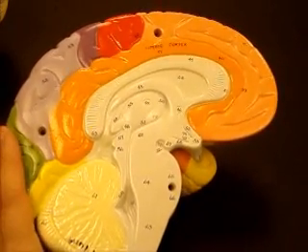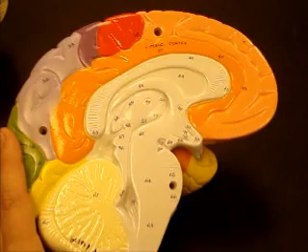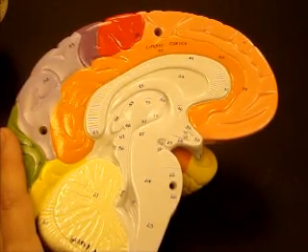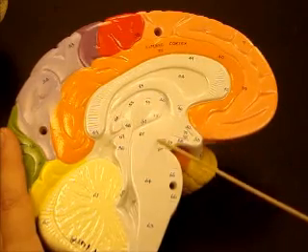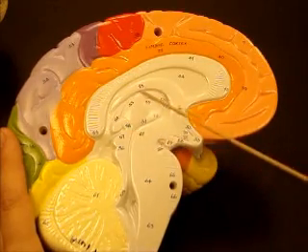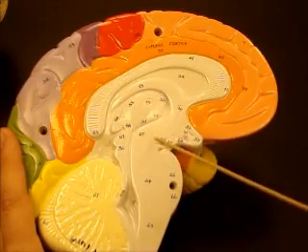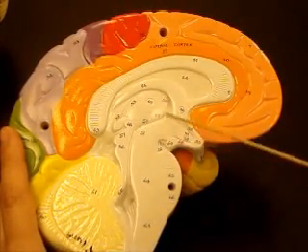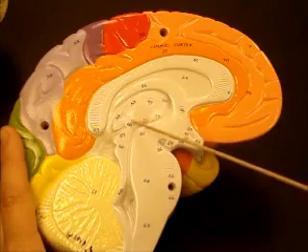Okay, now we're going to look at the diencephalon. The diencephalon is in the middle of the brain, very deep underneath the cerebrum. And this diencephalon consists of three basic structures. You've got the egg-shaped middle portion, which is the thalamus.